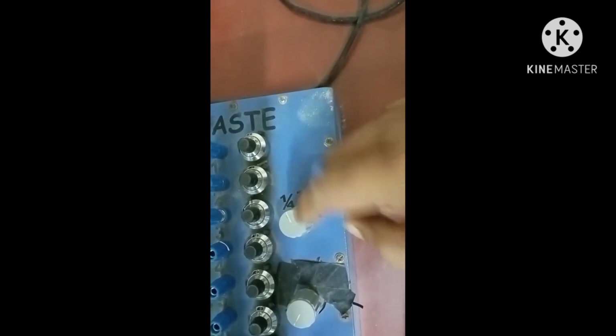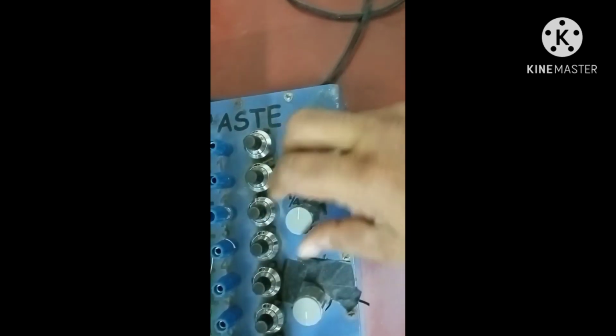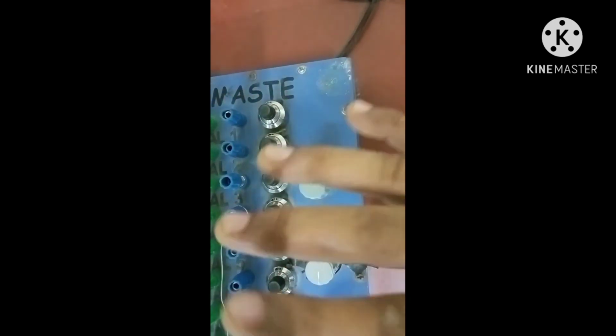If you want half, then you rotate this. Here you have to rotate to 8, right? This is the way you have to select the channel.